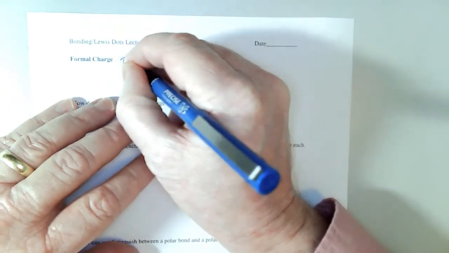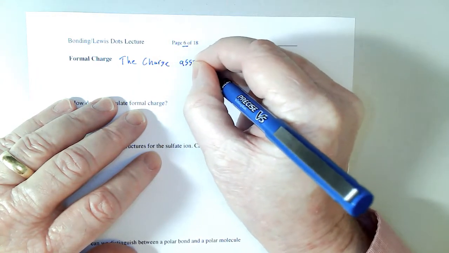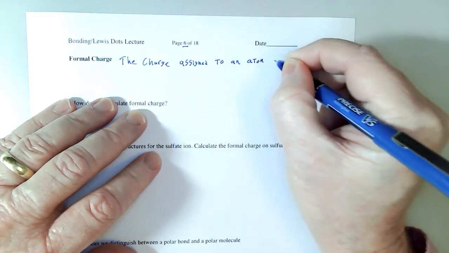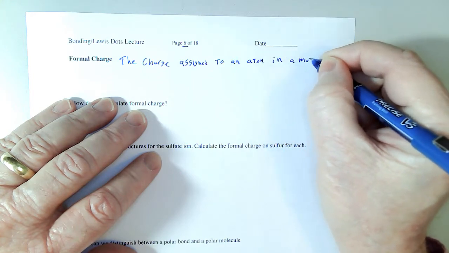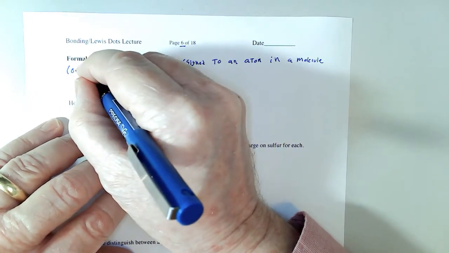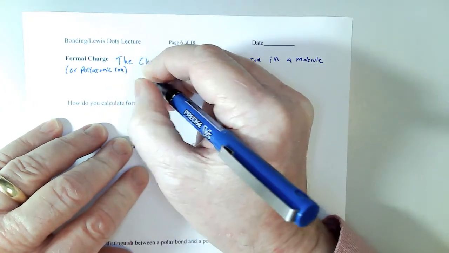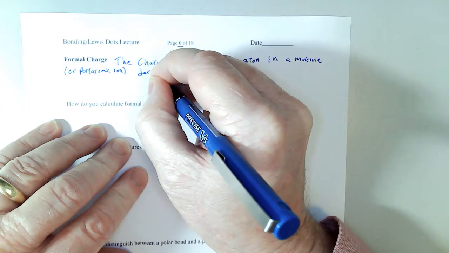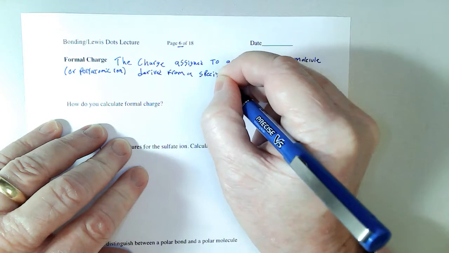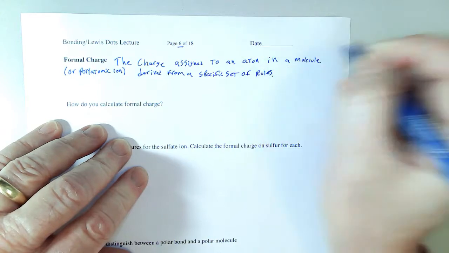The definition is the charge assigned to an atom in a molecule or a polyatomic ion also derived from a specific set of rules.